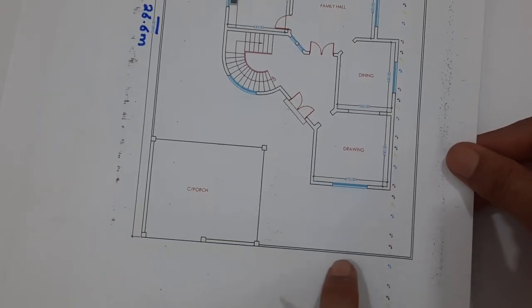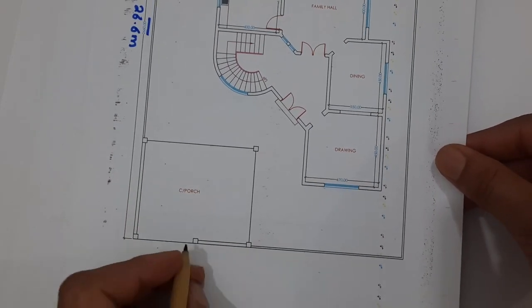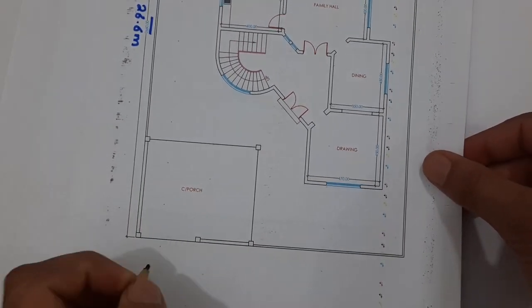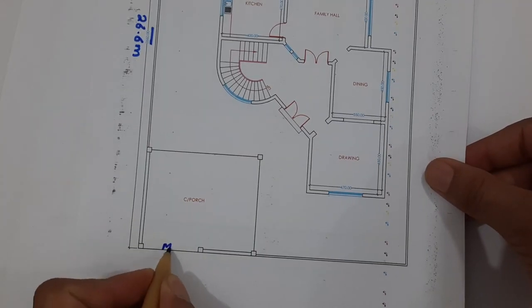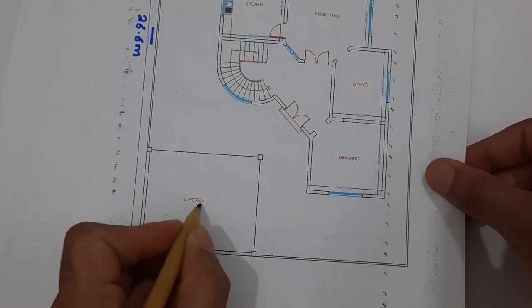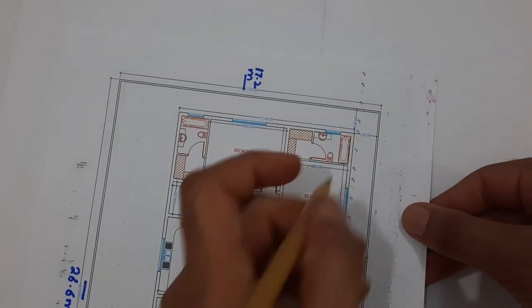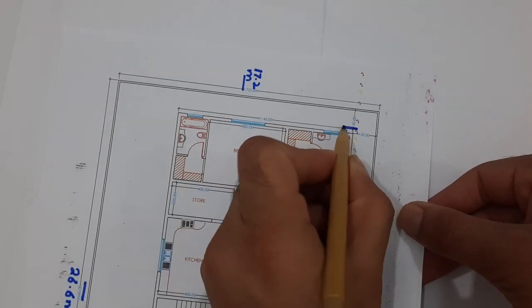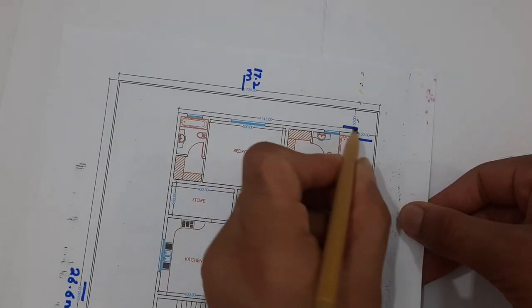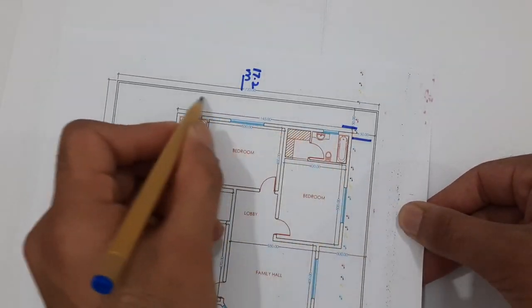You can see guys, this is its front. This is the main gate. First we have the car porch. Next guys, you can see at the back side we have 1.5 meter. This side is also 1.5 meter. So this is open, right?